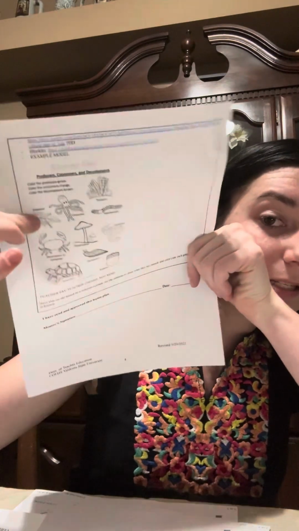So an example of a decomposer is actually going to be this crab right here. This crab is not only a consumer, but it's also a decomposer. Another example is going to be a snail. It also has the ability to break down something and create something new.